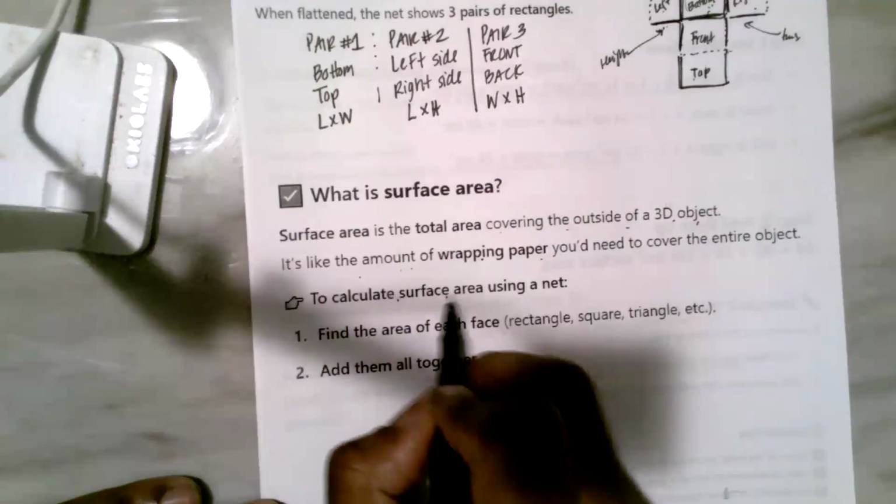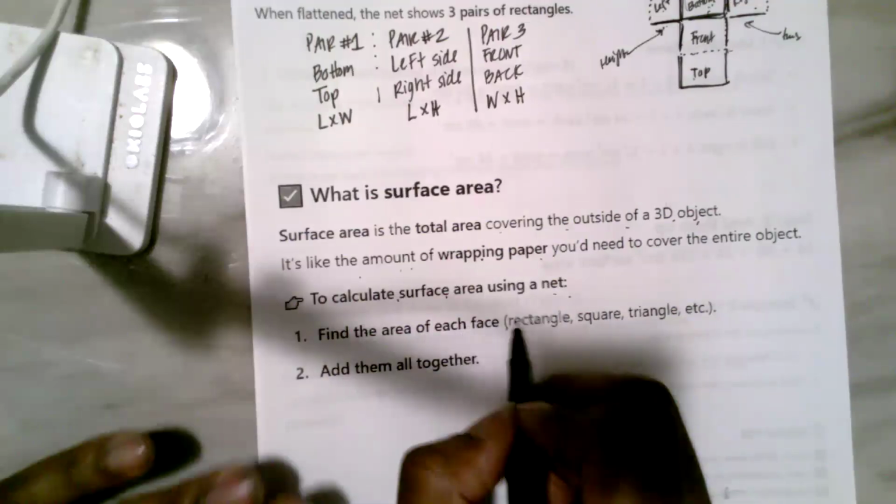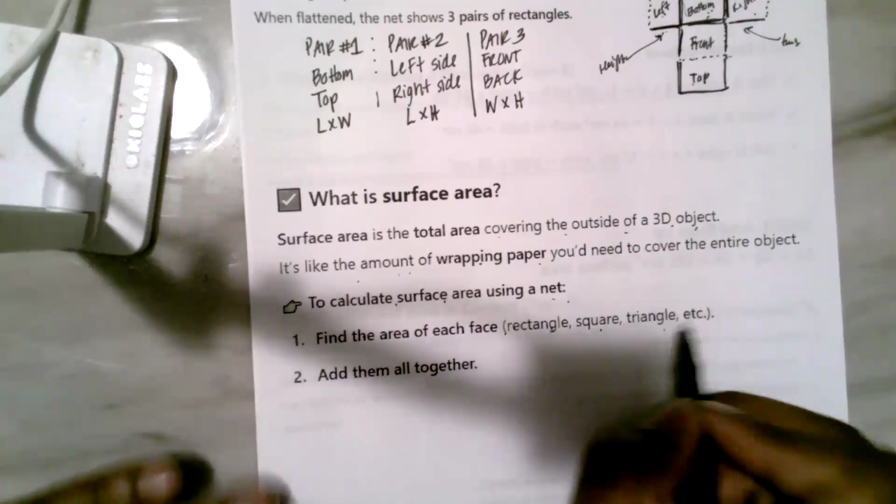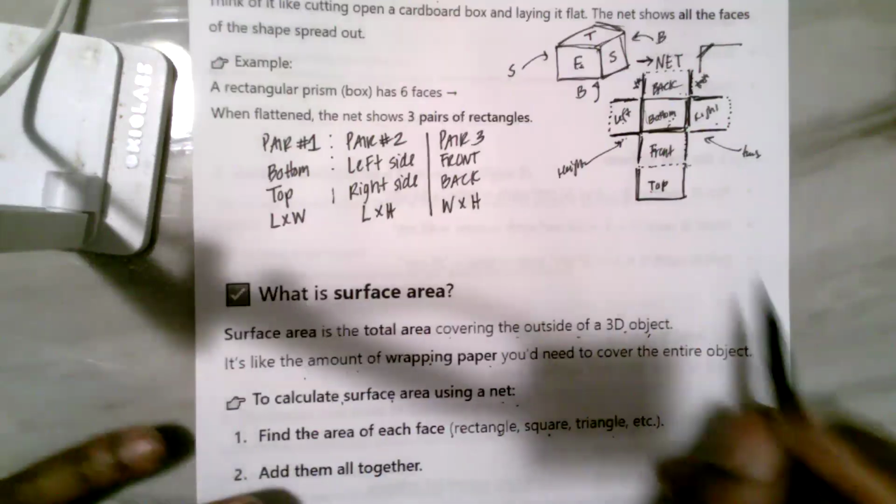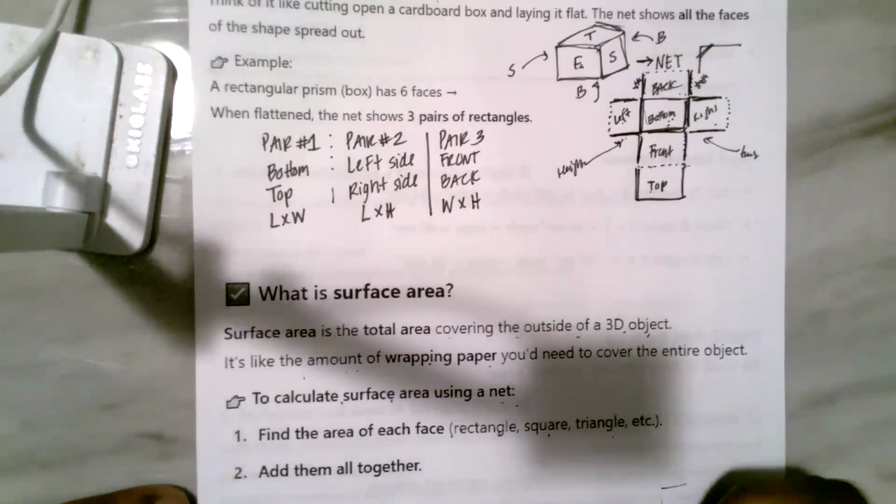So to calculate it using a net, you have to find the area of each face. The rectangle, square, the triangle, it depends on what it is, right? And everything is different all the time. So like maybe you have a triangular prism.